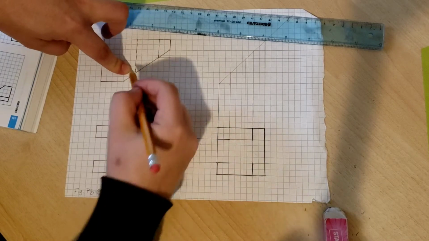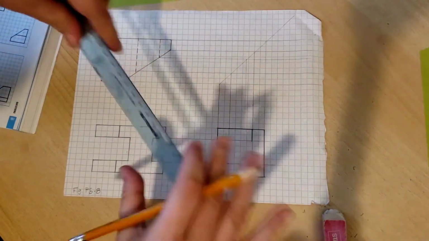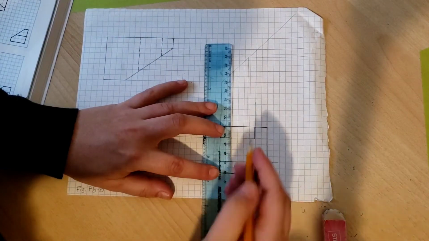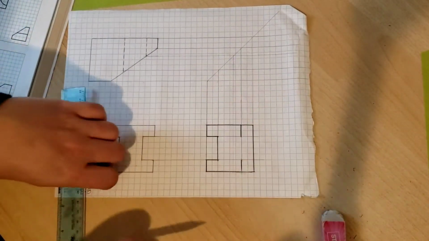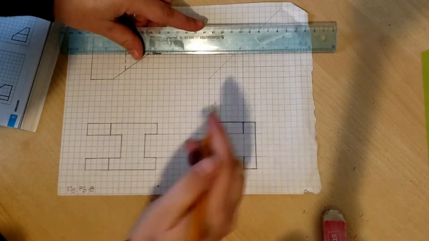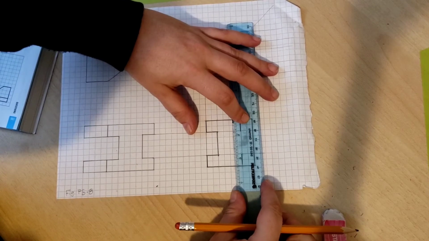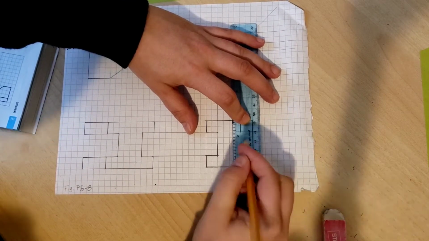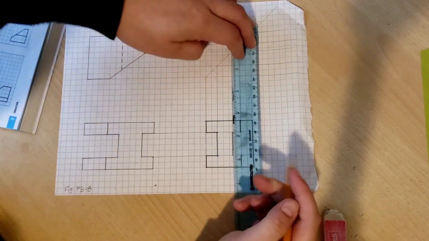So this to this is this to this. So that's going to be straight up and down over here, because that is this side, and then the other side is this line here. So it kind of comes in a little bit there. Okay.